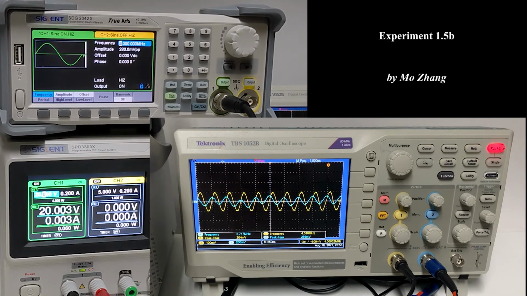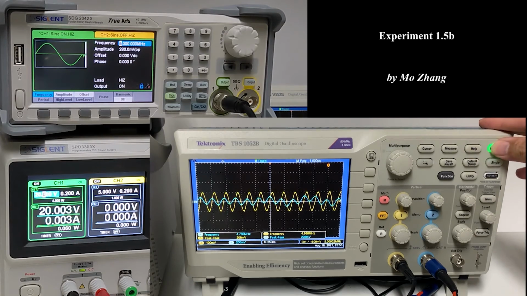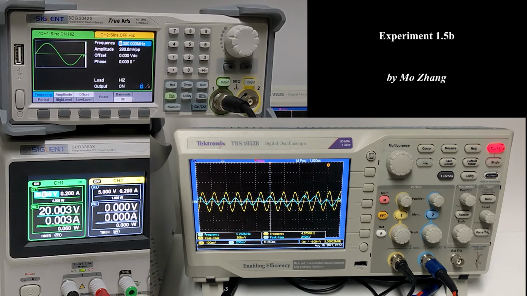So for 4 megahertz, input is 204 millivolt, output is 256 millivolt. So frequency equal to 5 megahertz. The input peak-to-peak voltage is 208 millivolt. The output's peak-to-peak voltage is 240 millivolt.